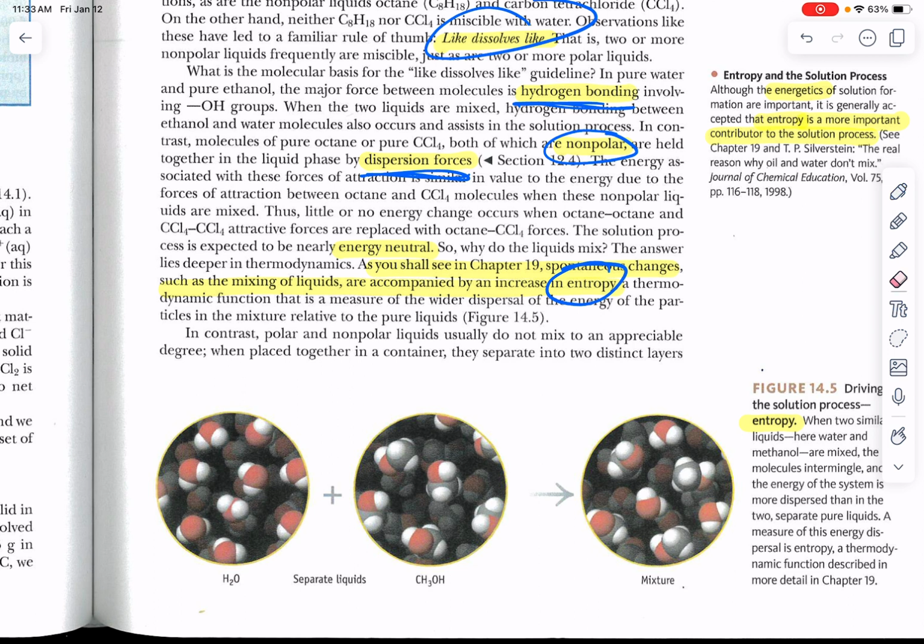Now, most of the time, the solution process is exothermic when it dissolves. Almost always. There are times when the dissolving process is endothermic and it actually gets colder. And for that to happen, there needs to be an increase in entropy. We'll talk about this a lot more in chapter 19.